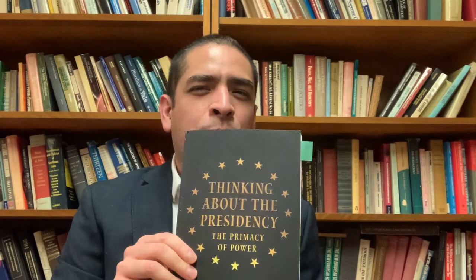The other book is Thinking About the Presidency by William Howell. This is a short book that you will have to read at the beginning and at the end of the semester. The reading load for the class is the appropriate one for a 400 level course, and it includes materials from academic journals and books that require a higher degree of scrutiny and attention.